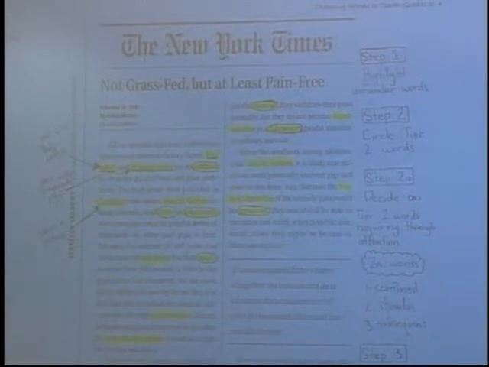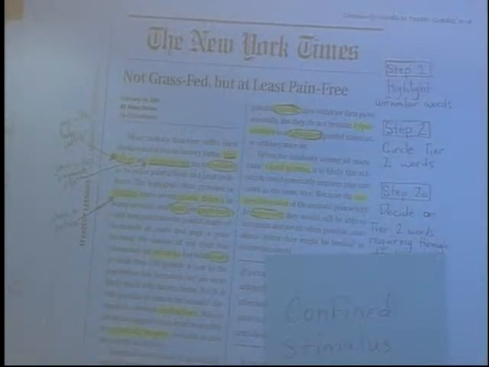Now, for this, I'm going back to my New York Times article. Remember, I'm that 9th grade teacher again, and I'm doing my nonfiction genre study. The words that I've pulled out and that I choose to put through the explicit routine are confined, stimulus, and subsequent.